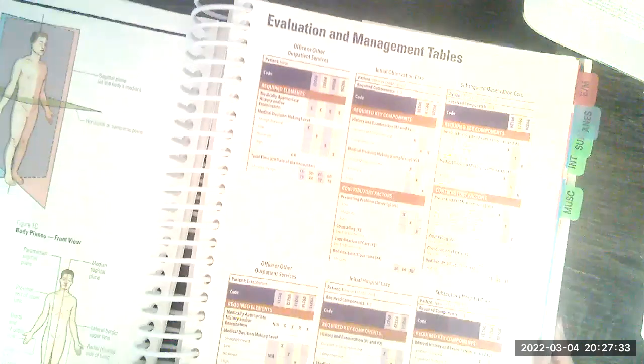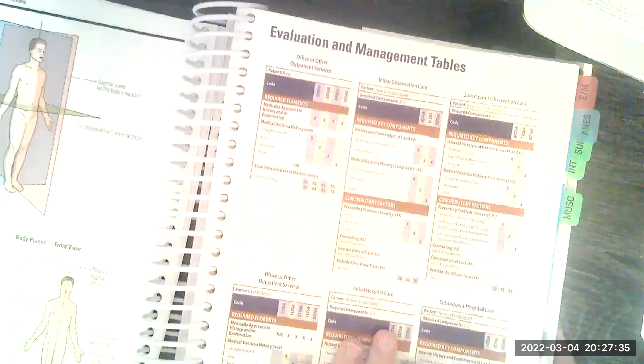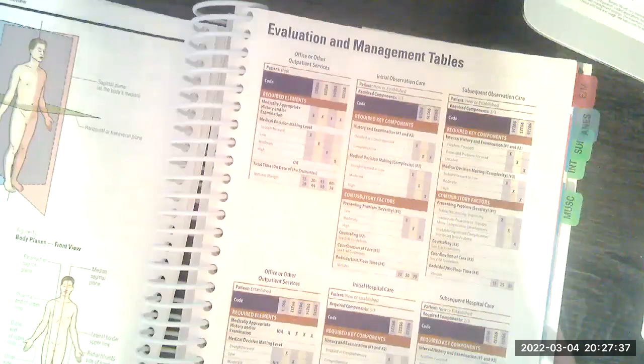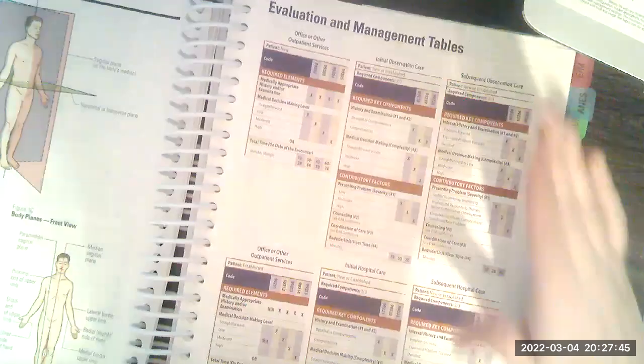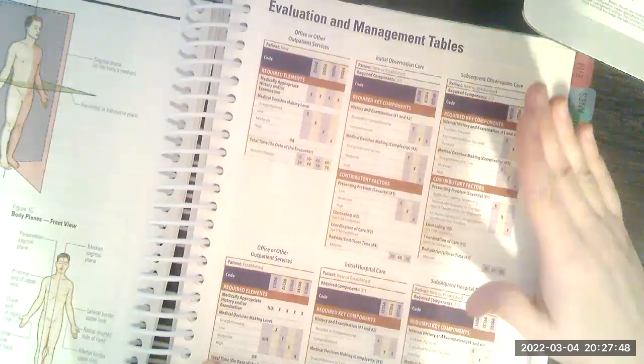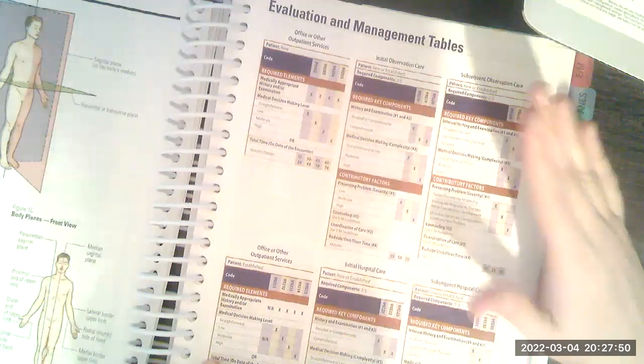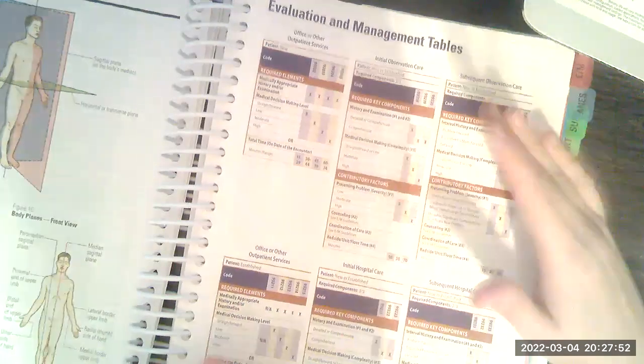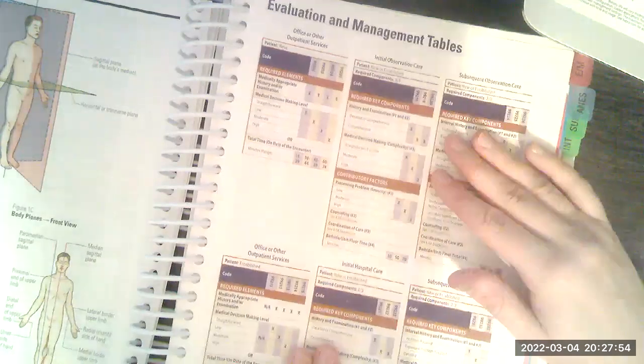On Roman numeral page 25 is where we have E&M tables. Anytime you hear me say E&M, I'm saying evaluation and management. Okay, that's what that means. So I wanted to draw your attention to these tables, but please do not get overwhelmed. Don't even look at them right now. Once we get into studying E&M, these will be useful to you and they will make a lot more sense. But I did want to show you that they are here.